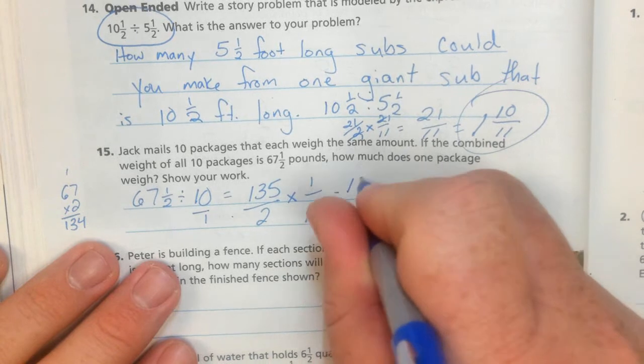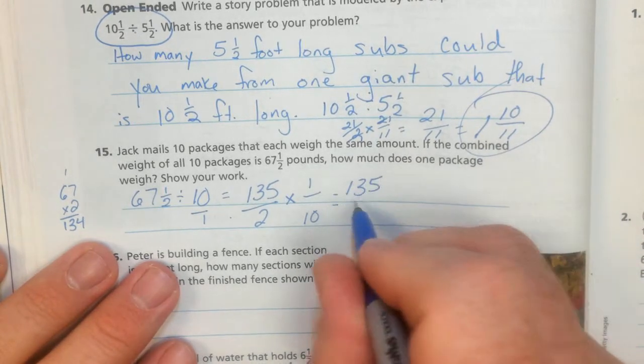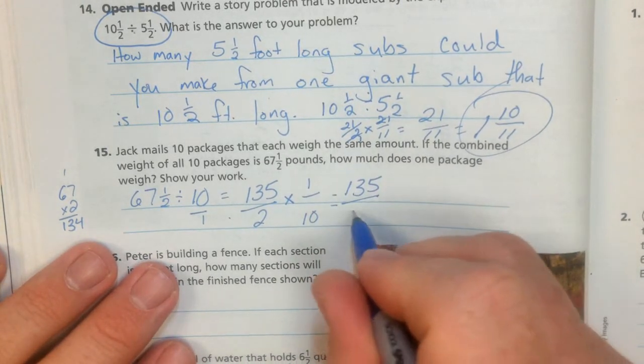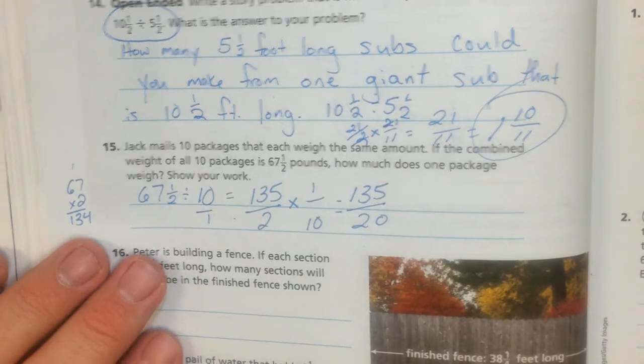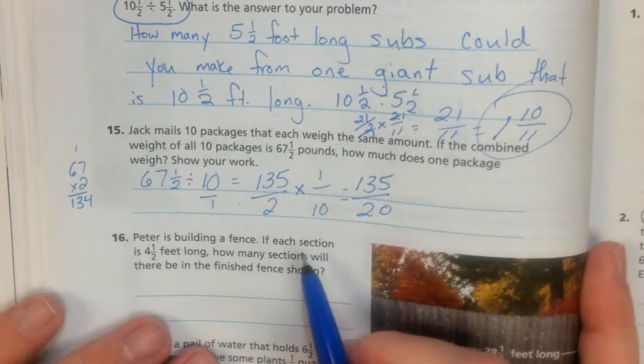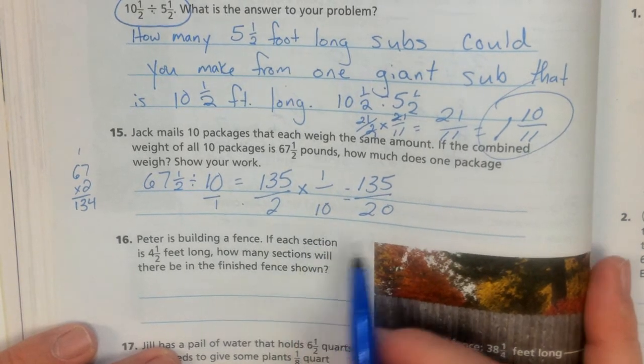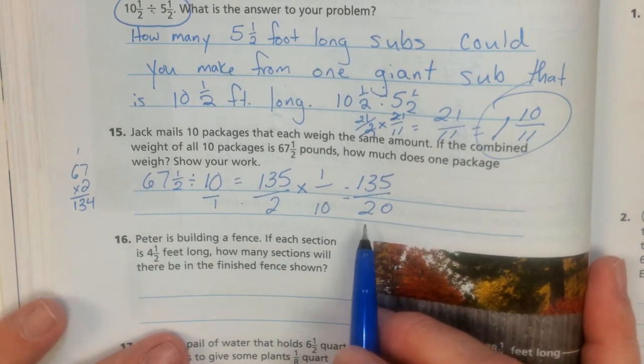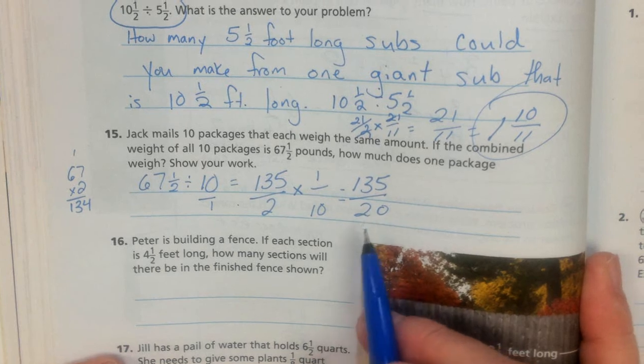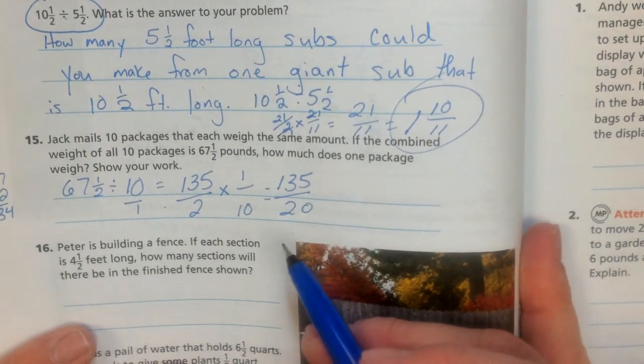So that's 135 over 20. Now I could have simplified that in this step by dividing both numbers by 5, but I kind of like leaving it this way for this problem because 20s are easier for me to count by.